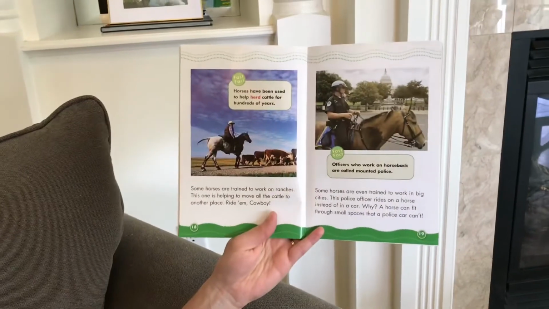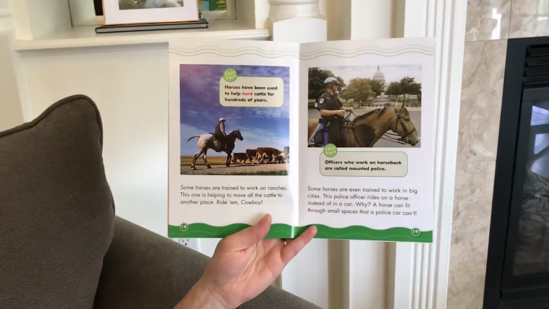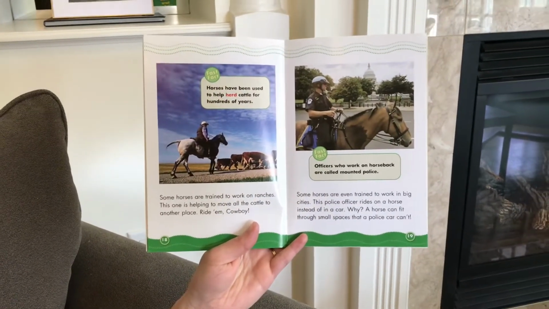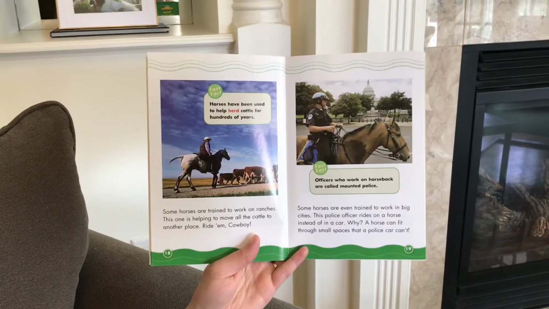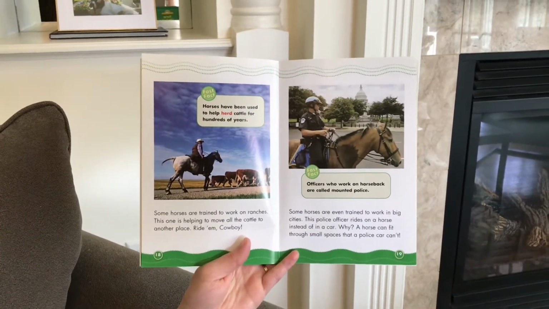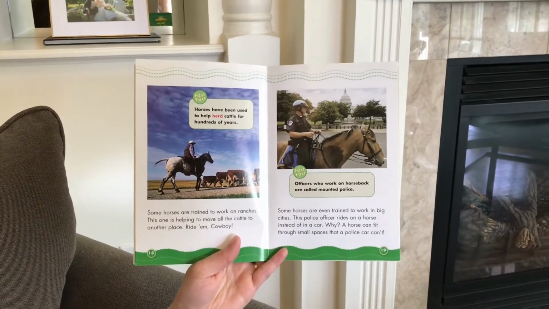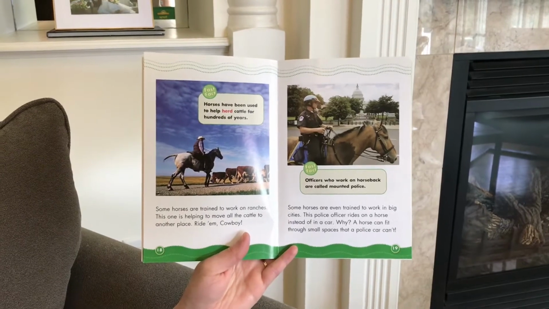Some horses are trained to work on ranches. This one is helping to move all the cattle to another place. Ride 'em, cowboy. Some horses are even trained to work in big cities. This police officer rides on a horse instead of in a car. Why? A horse can fit through small spaces that a police car can't.